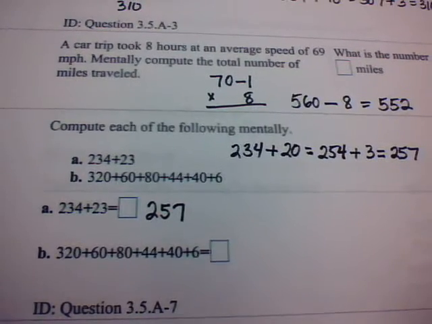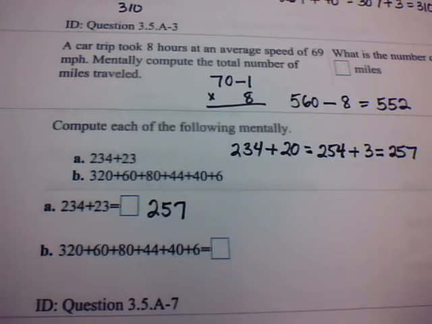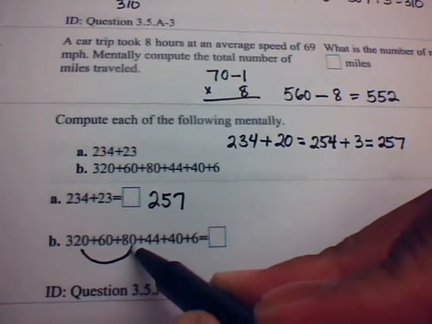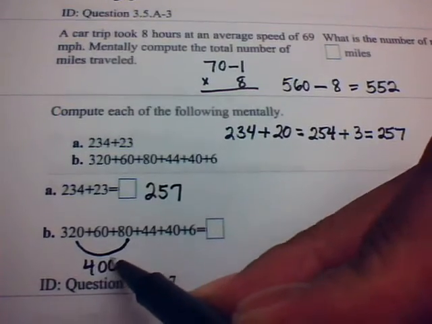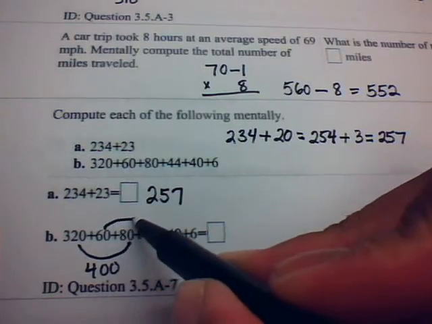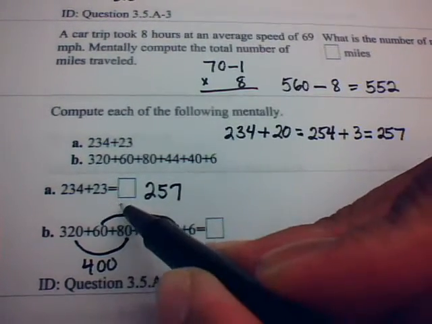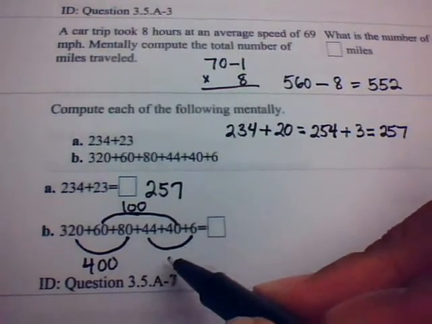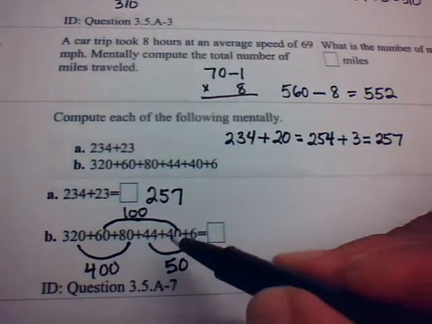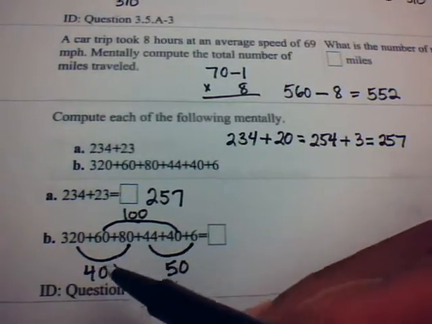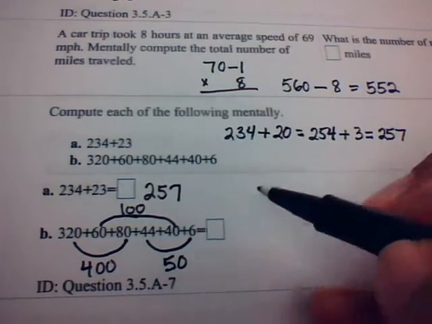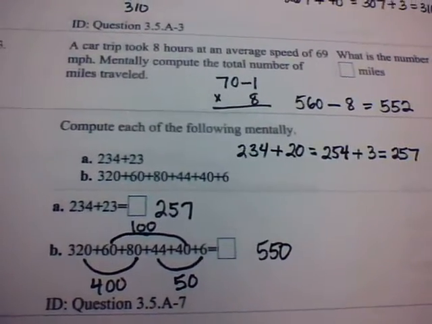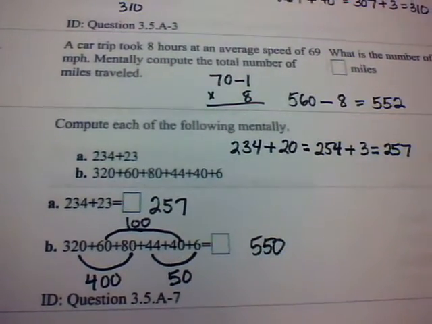And then part B, you've got 320 plus 60 plus 80 plus 44 plus 40 plus 6. Let's use some compatible numbers here. 320 and 80, that's going to give me 400. 60 plus the 40, that's going to give me 100. And then 44 plus 6 will give me 50. Now I've got 400 plus 100, that's 500, plus the 50, which will give me 550. So the sum of all those numbers would be 550.